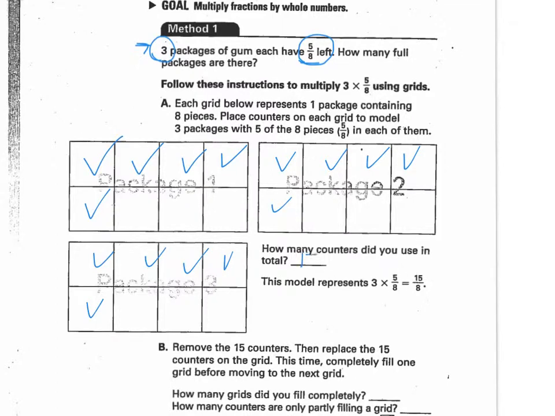I have 15. This model represents 3 packages of 5/8 is 15. When you multiply a whole number by a fraction, all you do is multiply the whole number by the numerator. 3 times 5 is 15, and keep the same denominator.